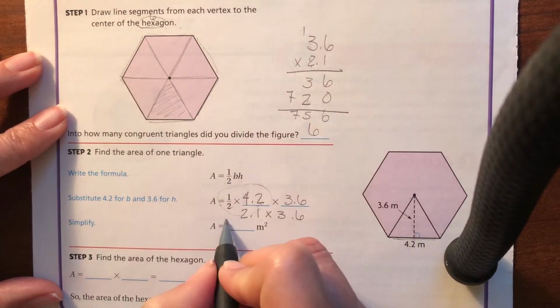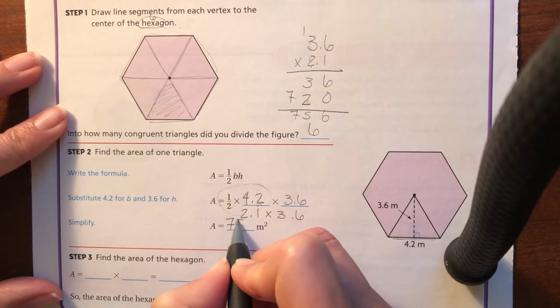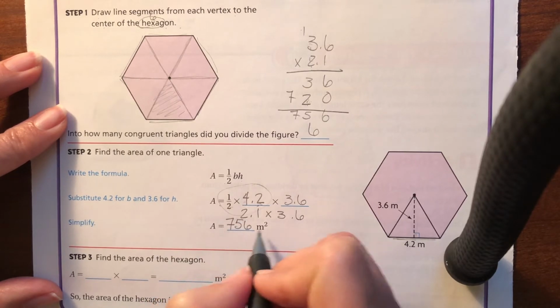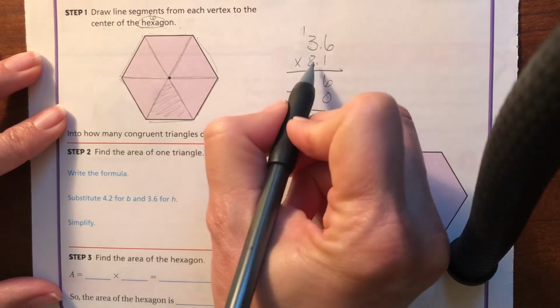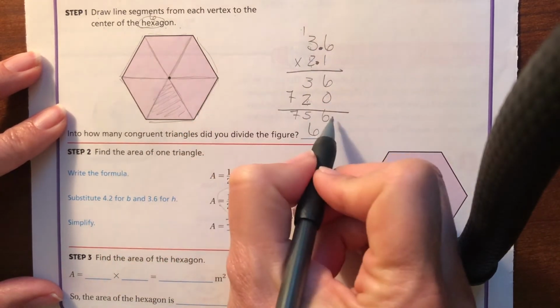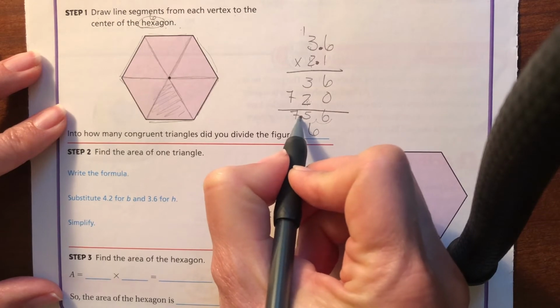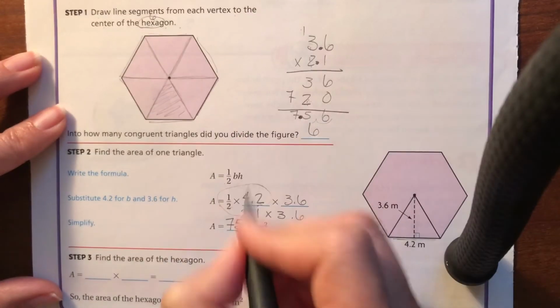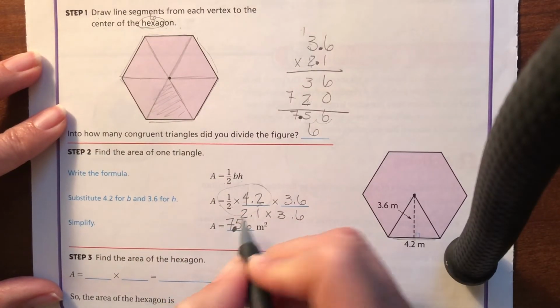All right, so 756. Is that right? Is it 756? Remember, I had 2 decimals in the original problem. 1, 2. I need a decimal here. Think about it again logically.